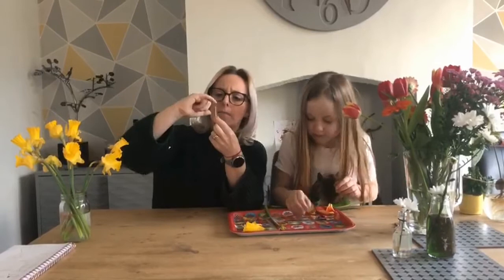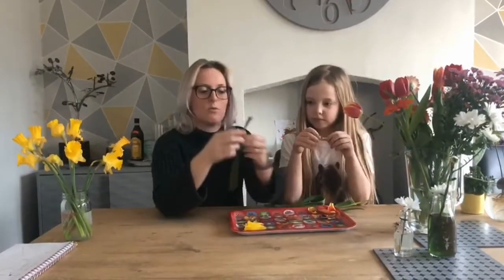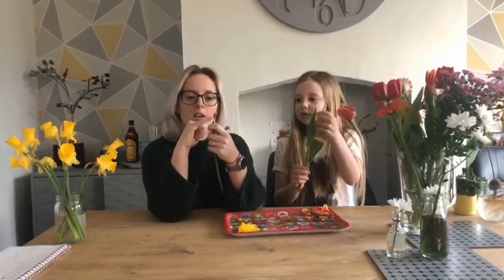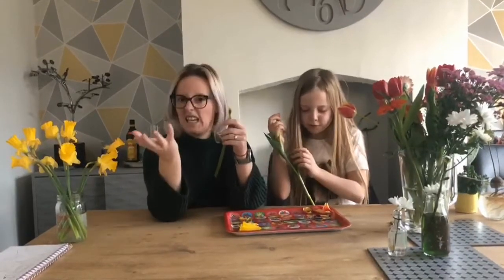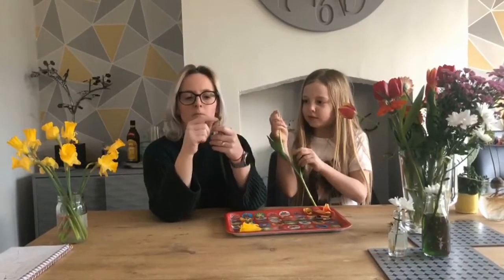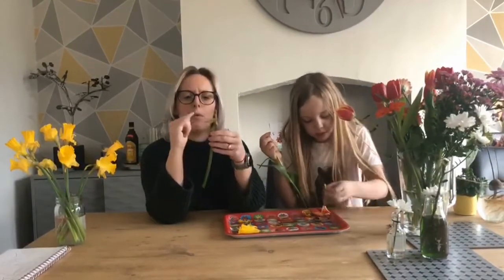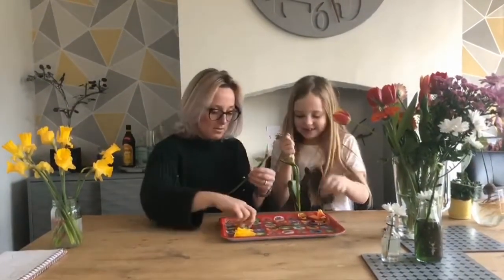And what happens to that is the pollen goes on the top of it, and the pollen then grows down, and it grows to here, goes down to the bottom, and then it can go to the ovary at the bottom. So that's how we end up with seeds and stuff. It will end up being some fertilisation, and then it will create seeds. I think. You ripped it off, it doesn't matter, sweetheart.